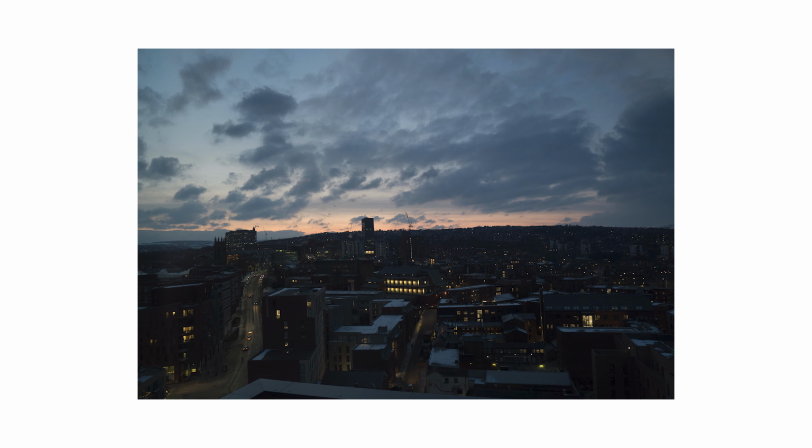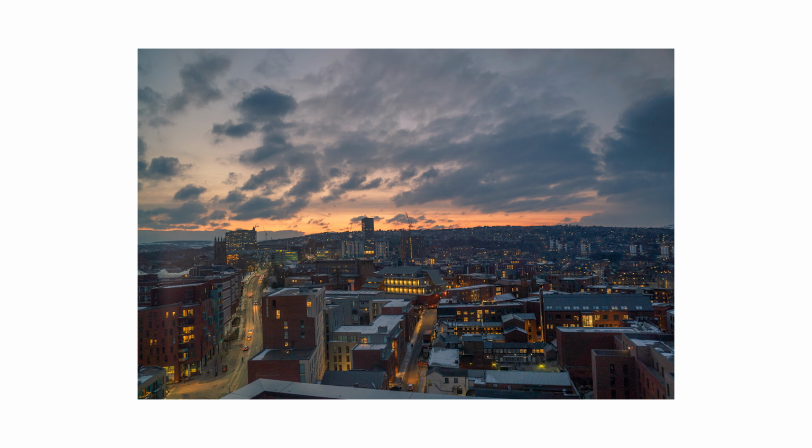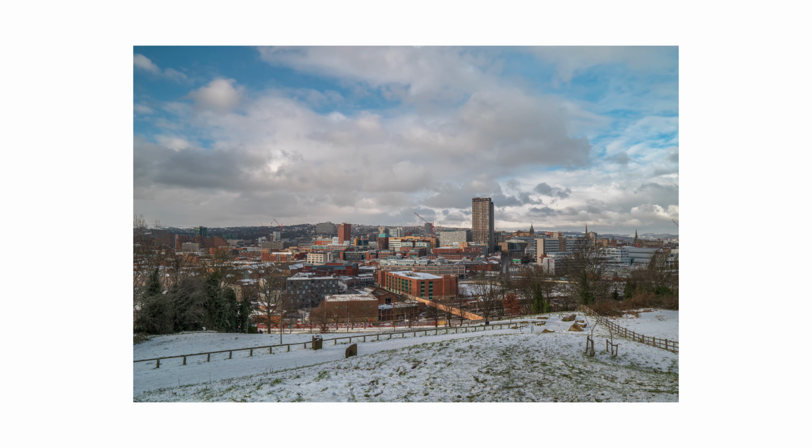But the other things I like to use it for, like I said, are cityscapes. Especially taking pictures of city during sunset, the low light capabilities of this lens and its wide angle aspect is really good. The other thing that is slightly unconventional is wide angle portraits.